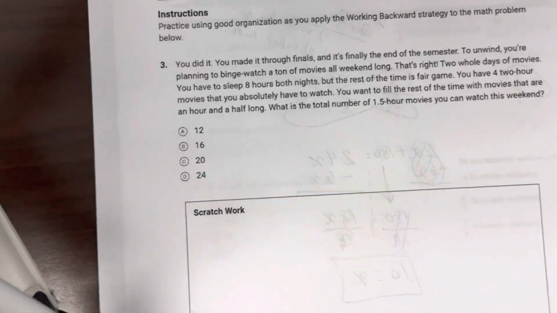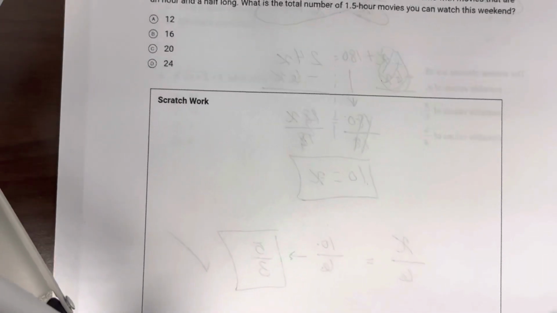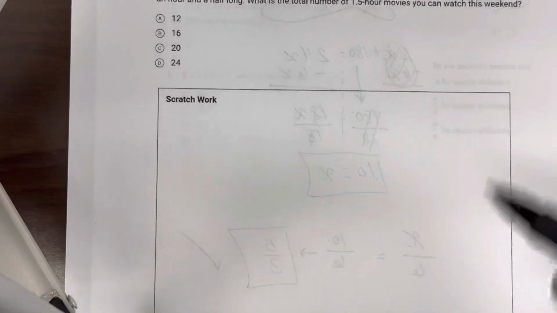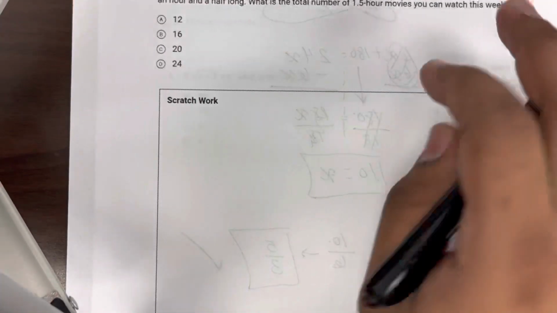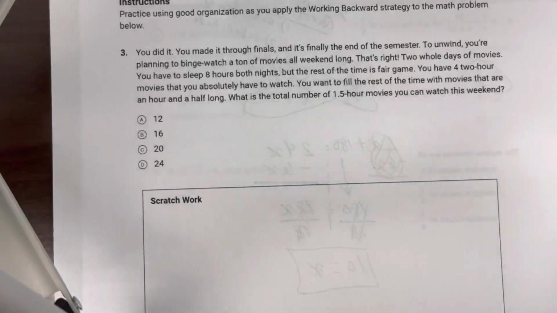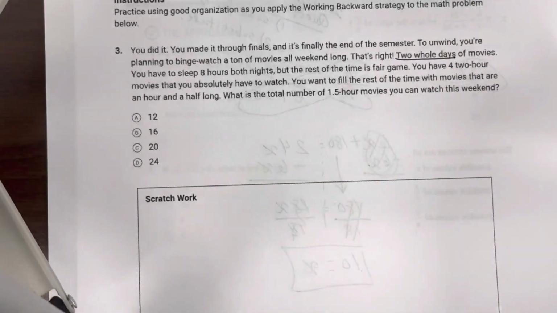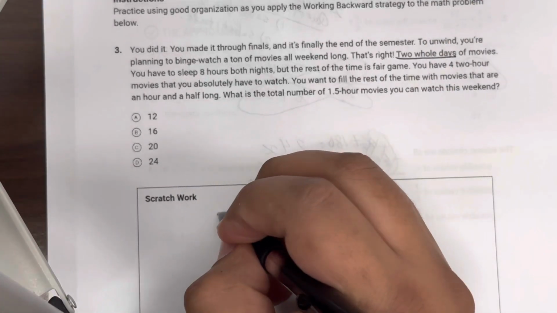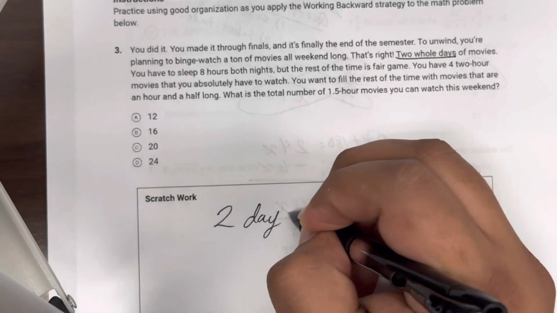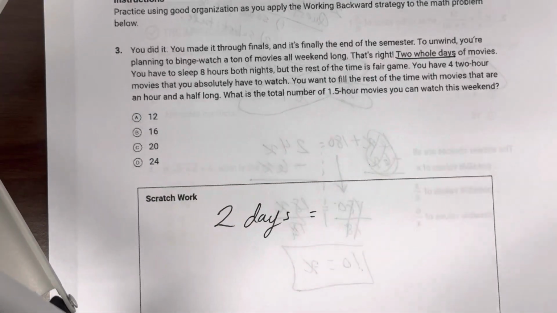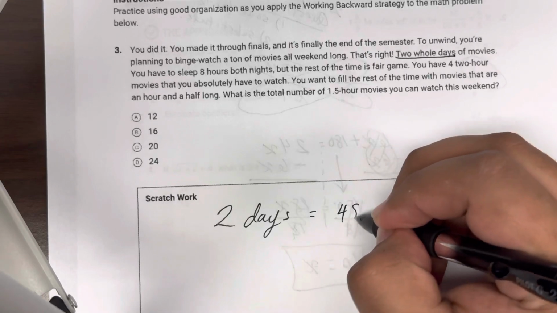This is basic math, I hope. So let's write down what they started with from the beginning. 2 whole days. I'm gonna write that down. 2 days. Going to hours. 24 hours in a day times 2. 48 hours.